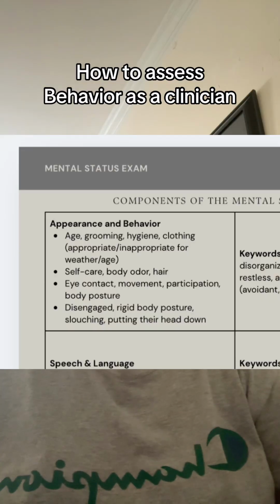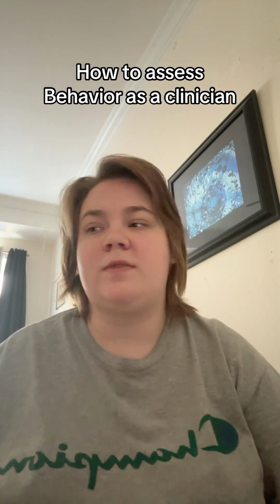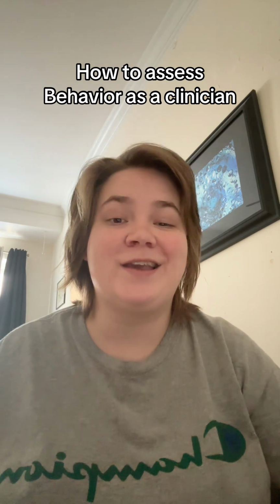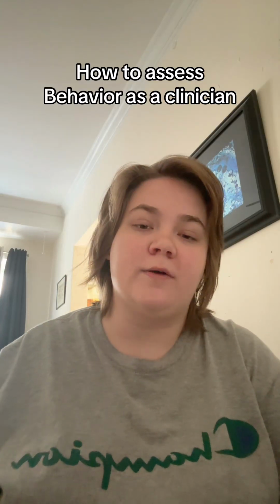Are they avoiding eye contact? Are they restless? Are they really rigid? Are they stiff? Are they fidgeting? Are they picking things up? Are they picking at their nails or their hair? Are they looking away from you? Are they disengaged? Do they have really rigid body posture? Are they slouching? Are they putting their head down? Are they sleeping? Are they unable to stay awake?